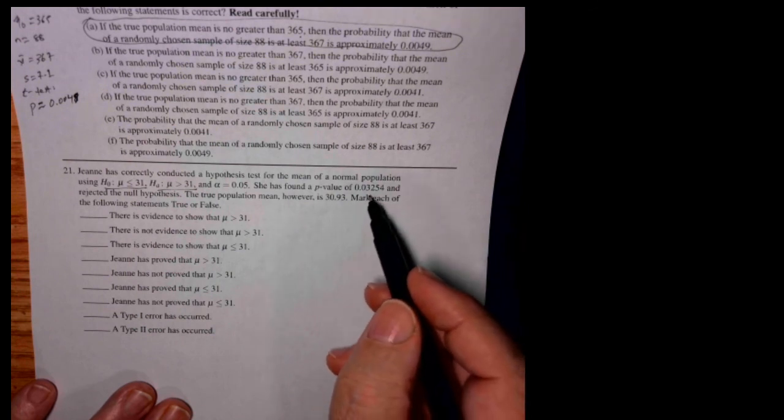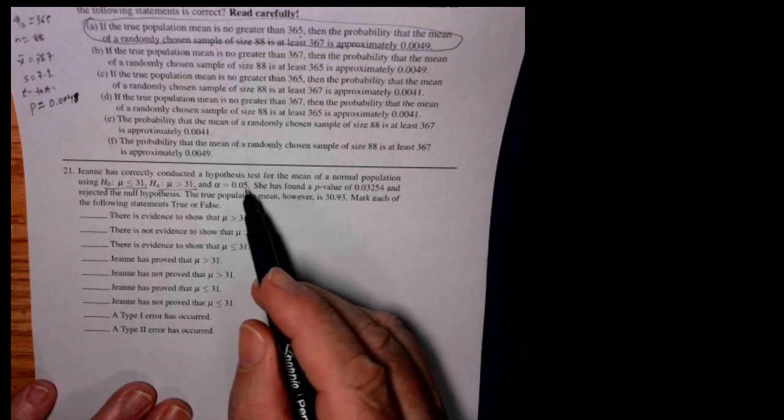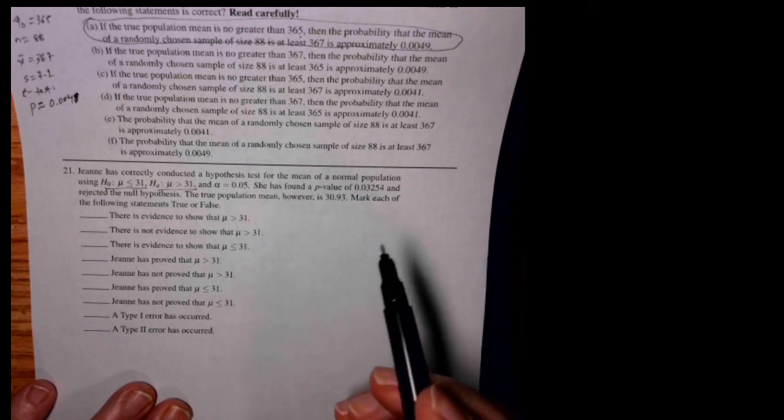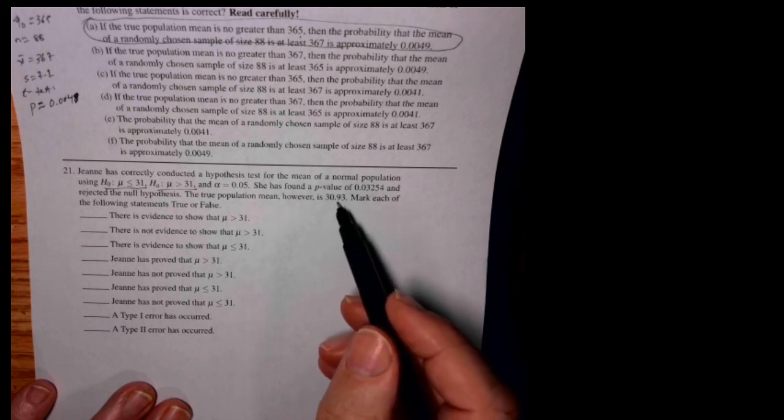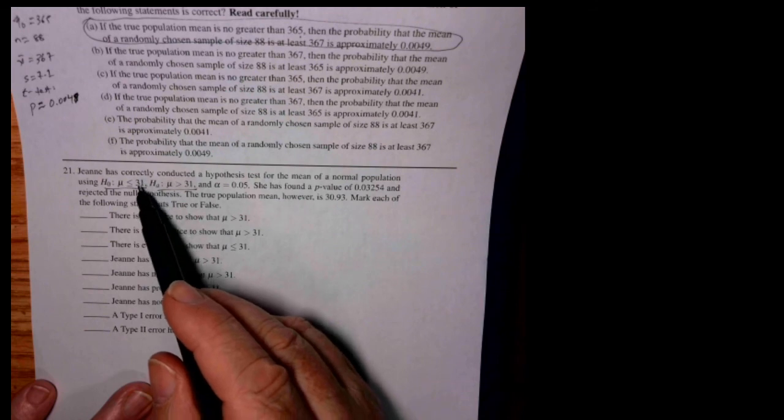All right, so let's do this. Last one. Jean has correctly conducted a hypothesis test for the mean of a normal population using these hypotheses. Mu is less than or equal to 31, mu is greater than 31, and an alpha of 0.05. She found a p-value of 0.03254 and rejected the null hypothesis, which she should have because p is less than or equal to alpha. The true population mean, however, is 30.93, which you'll notice is less than 31.